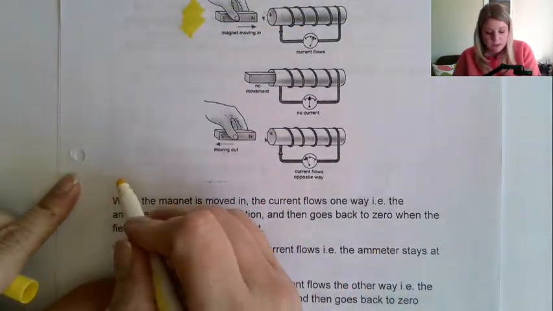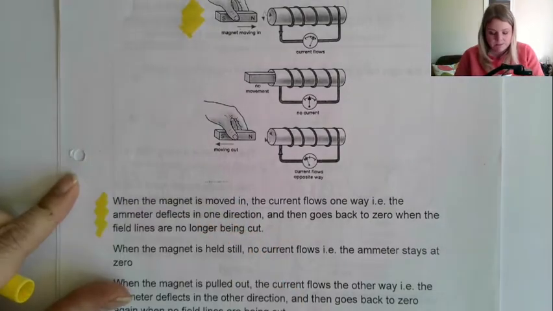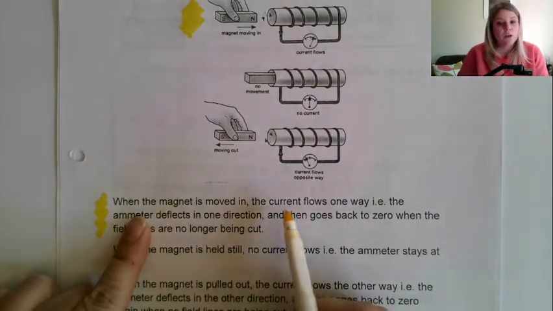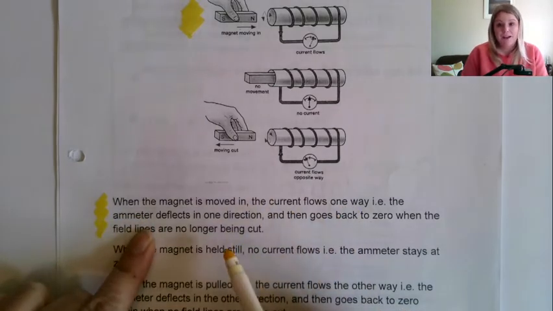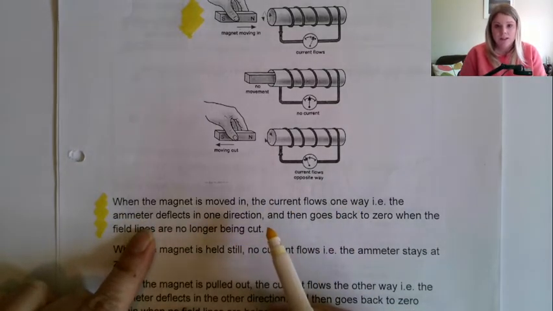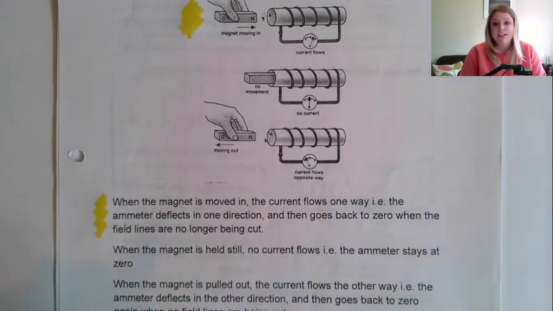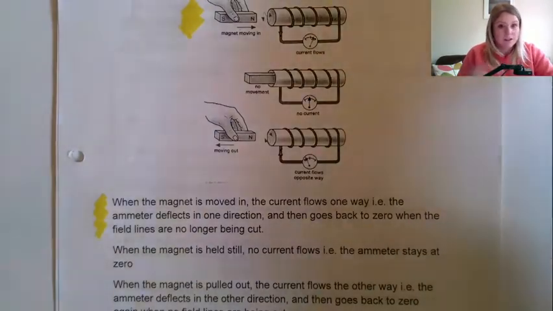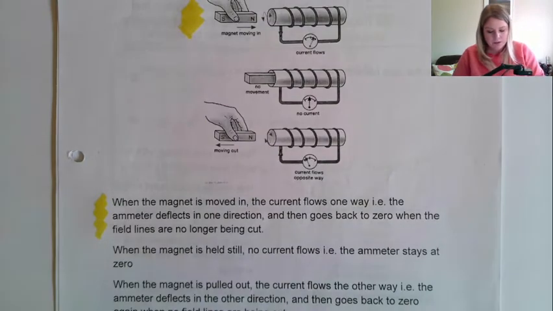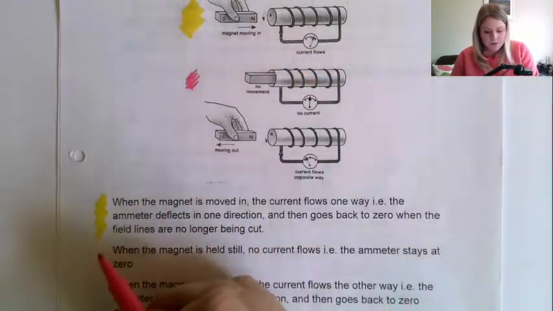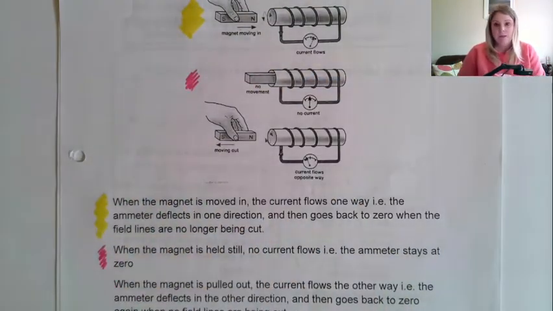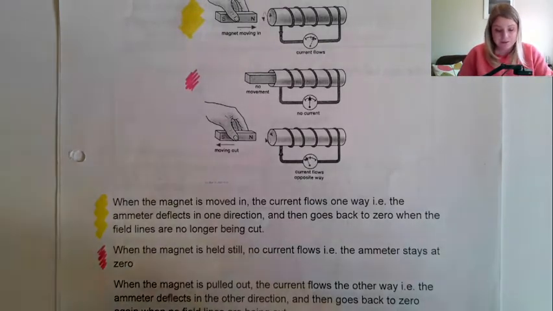So this diagram, whenever the magnet is moved in, the current flows one way, i.e. the ammeter deflects in one direction, then goes back to 0 when the field lines are no longer being cut. So once it's held still, it's going to go back to 0. So this diagram correlates with this wee paragraph here. When the magnet is held still, no current flows, so the ammeter stays at 0.